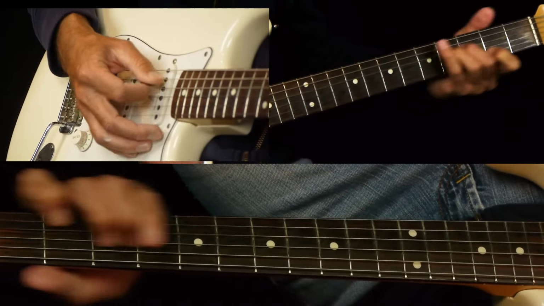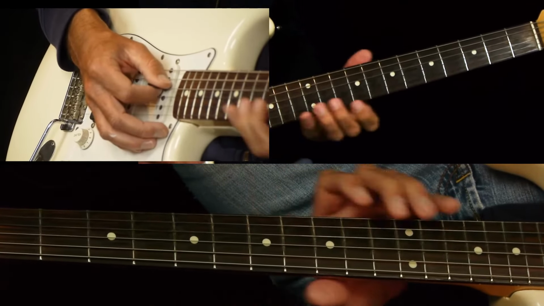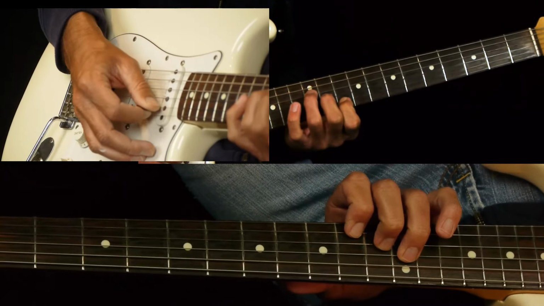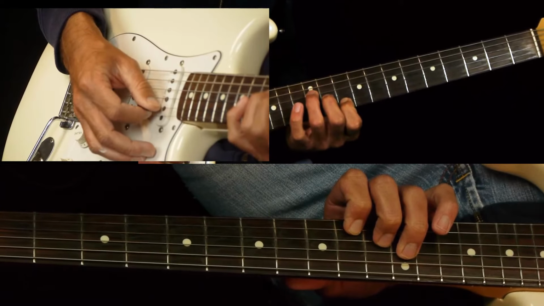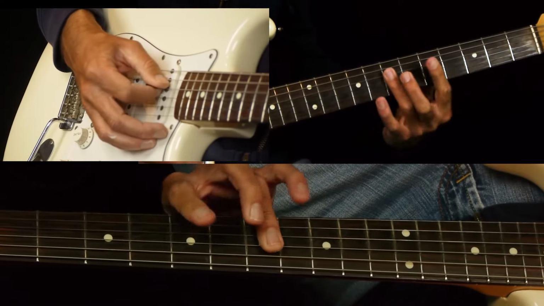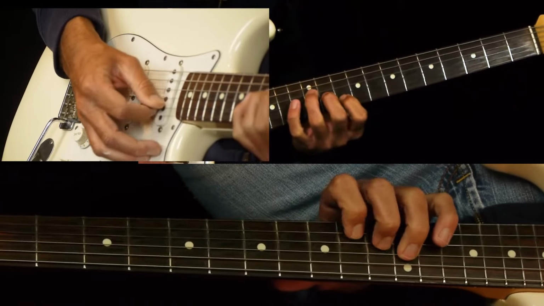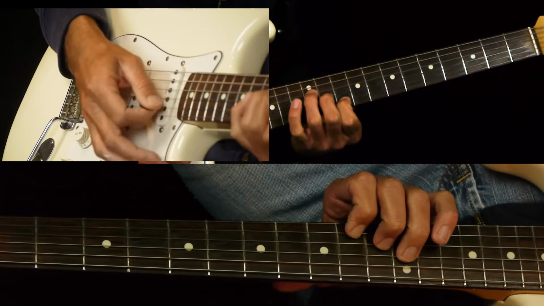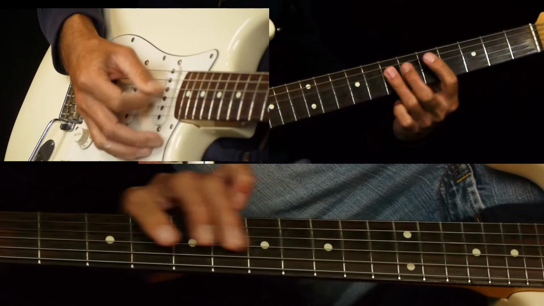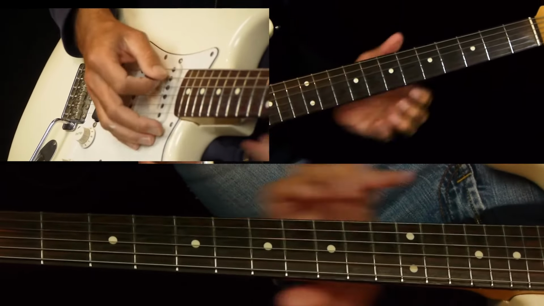Okay, then on D, same thing. That's D. And then our first inversion would be here. And then second inversion here. And that's all tabbed out for you there. And you can notice how, even though it's the same chord, it sounds a little bit different each inversion.